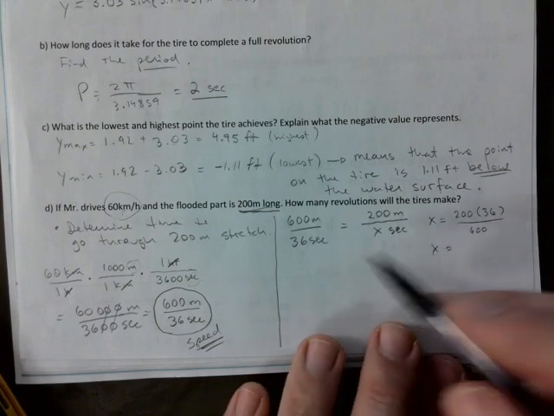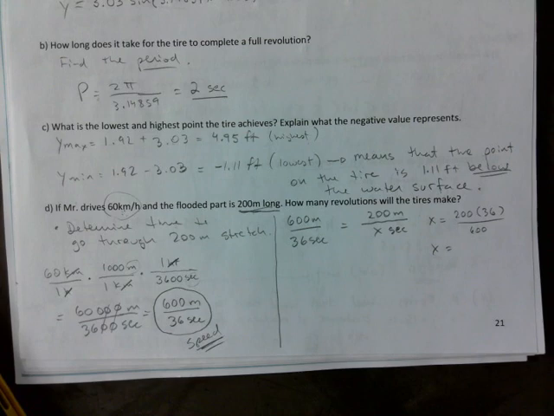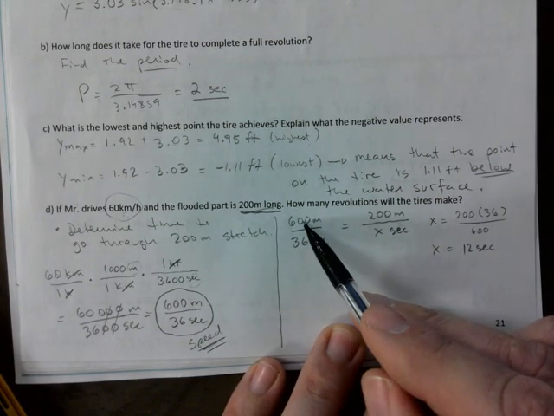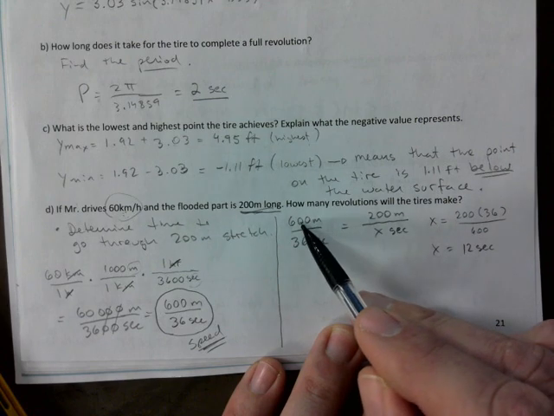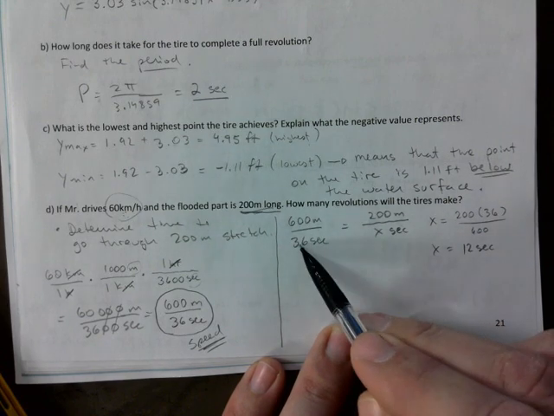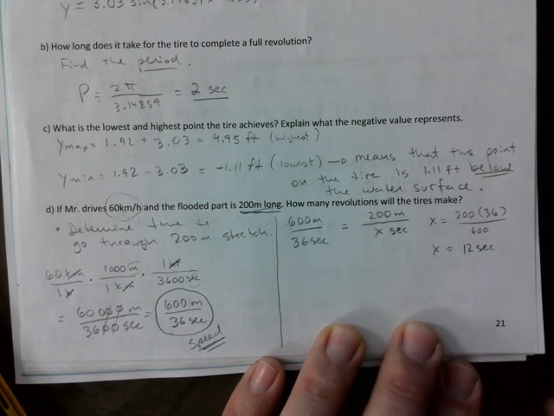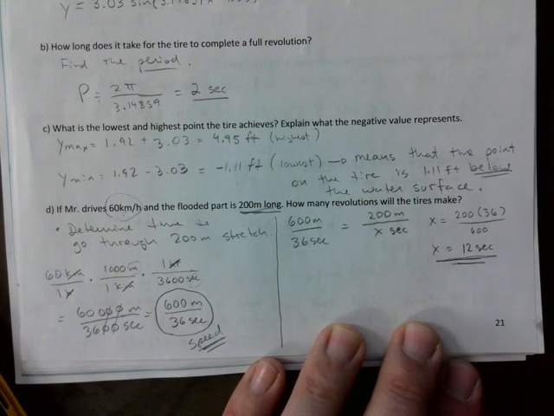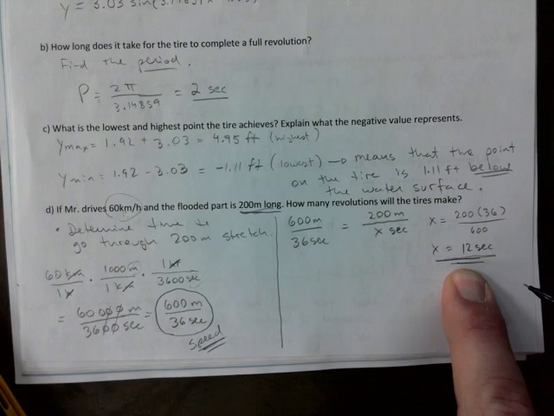That is 12. We knew that already. This times 3 gets you there. So 12 times 3 would give you 36, right? You should see that pattern. But it takes 12 seconds to go through 200 meters.